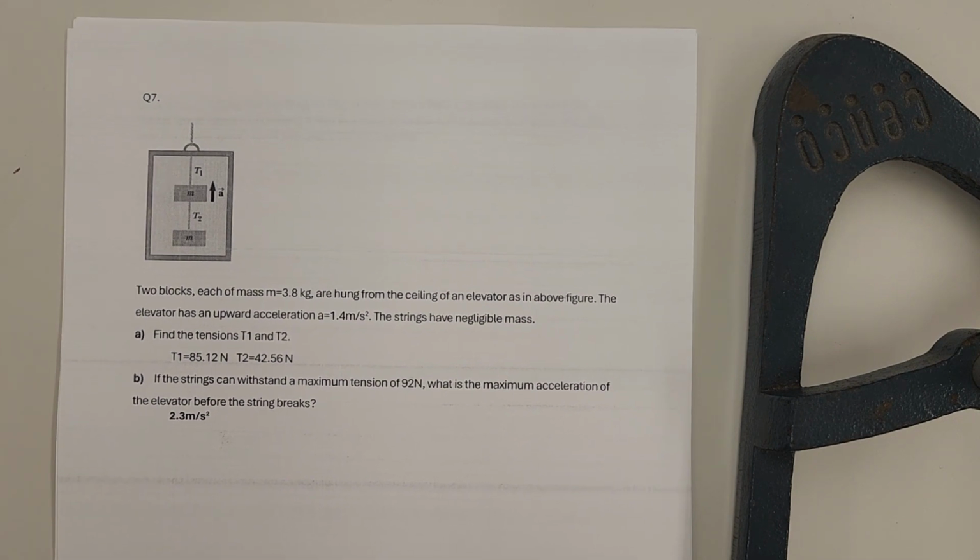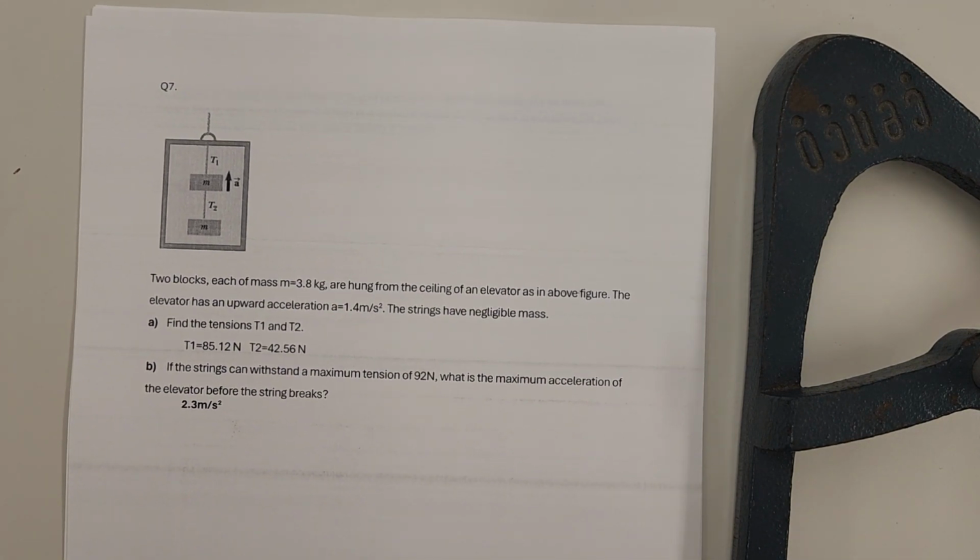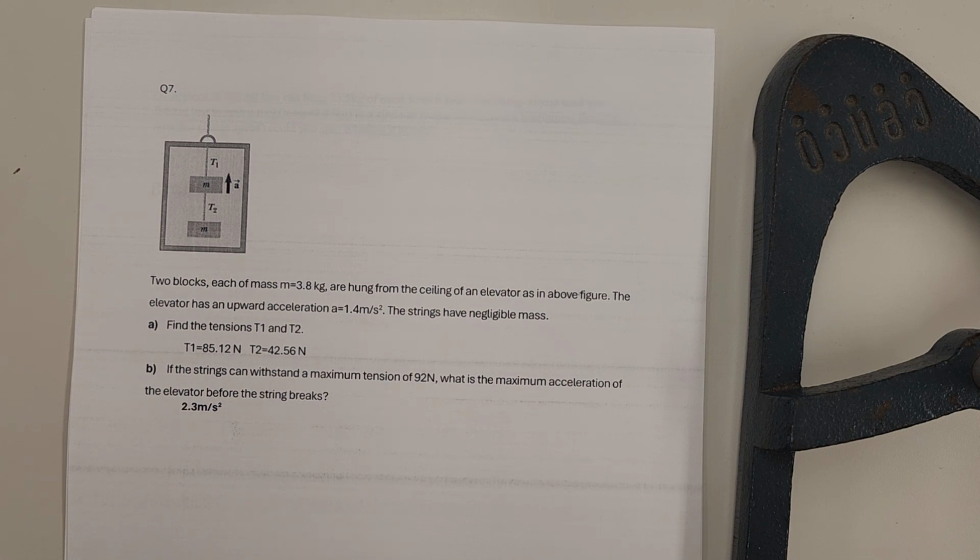Okay, so there's a couple of ways of looking at this problem. That's why I did put it in there. If you are looking from outside the elevator, you will see the blocks moving up. You will have a net acceleration in the positive y direction.